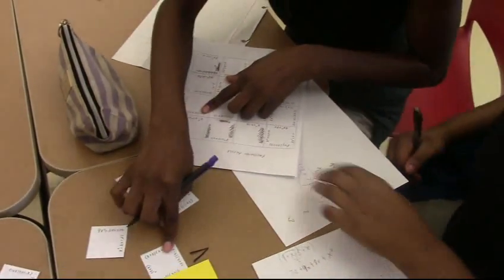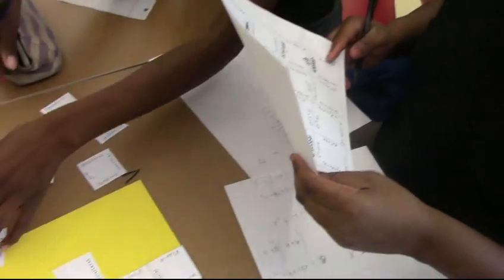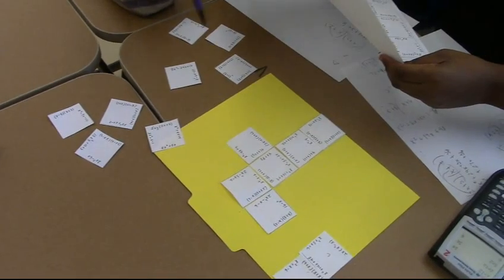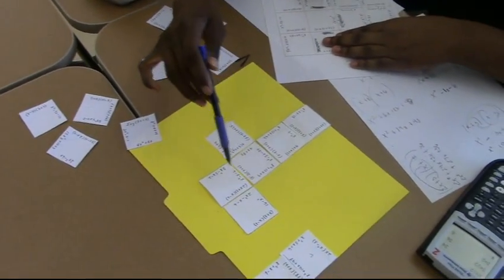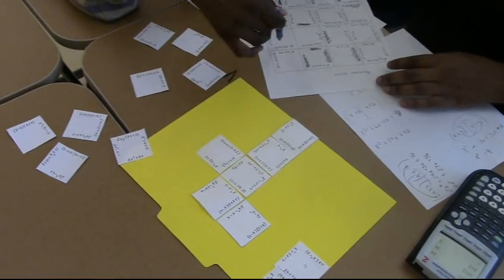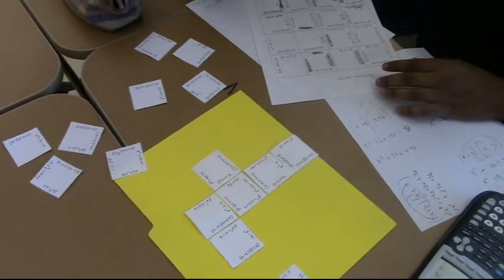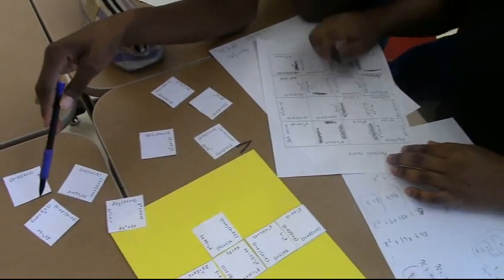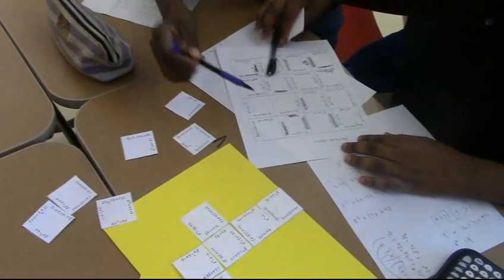Oh, you see 2x squared plus 7x plus 6. It's right here. It's so confusing. It might be on the board. X plus 3. Minus 5. You just said it. Right here, like I said.